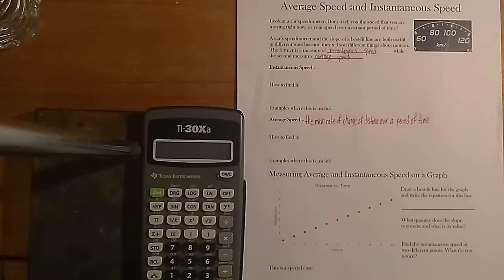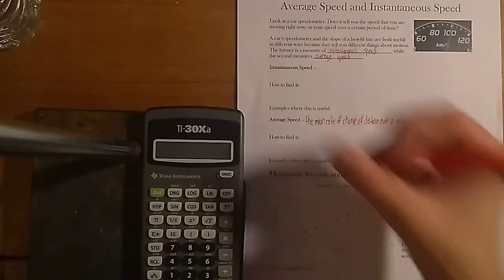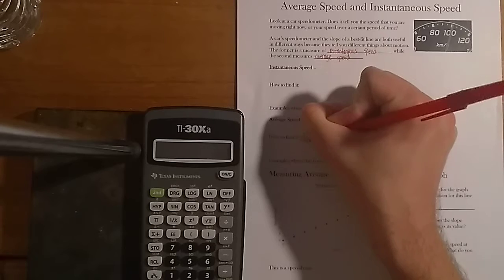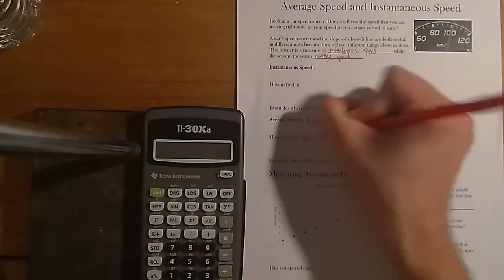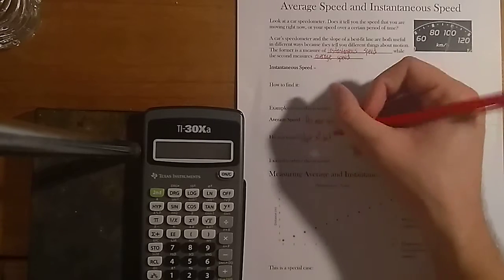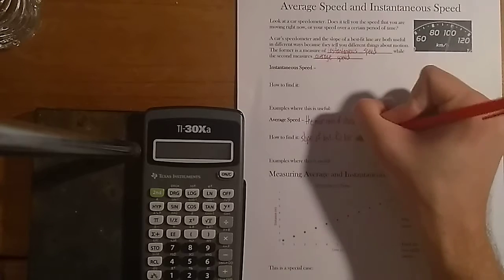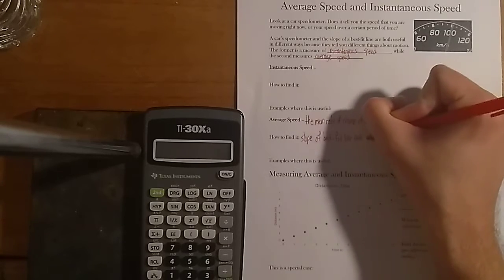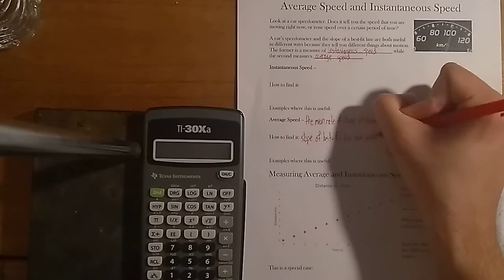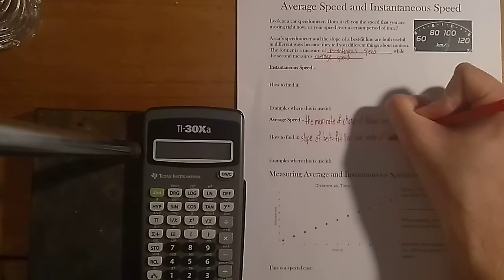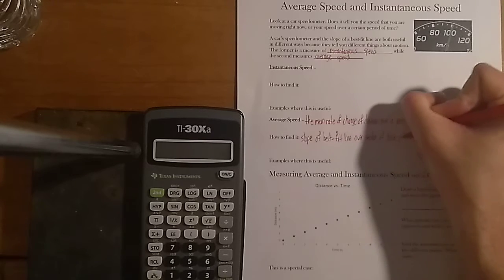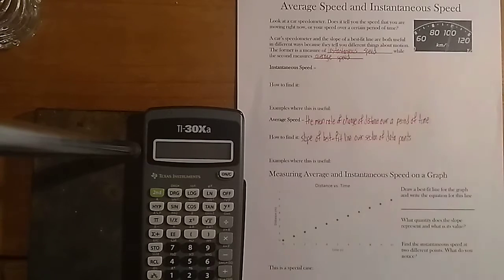Now, how do you find it? How do you determine the average speed? Well, there's two ways that you know of. You take the slope of the best fit line over a section of data points. That's one way to find the average speed. That's what you did on your lab. That's what we've done when we've seen pictures of graphs.